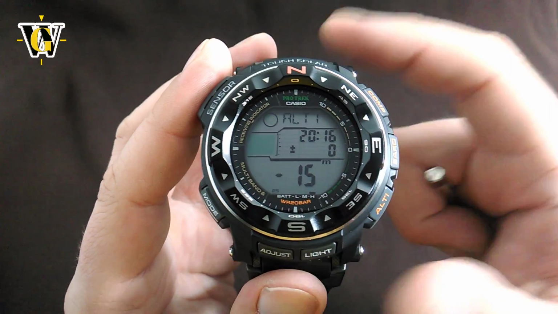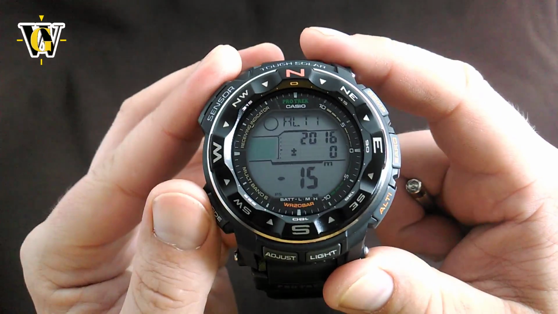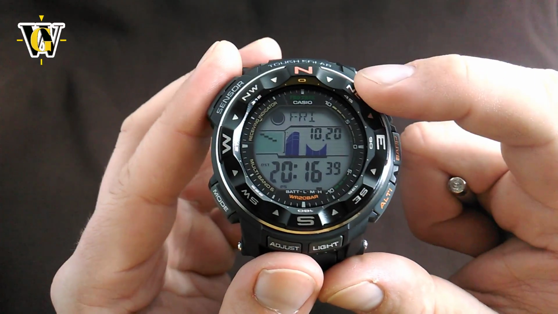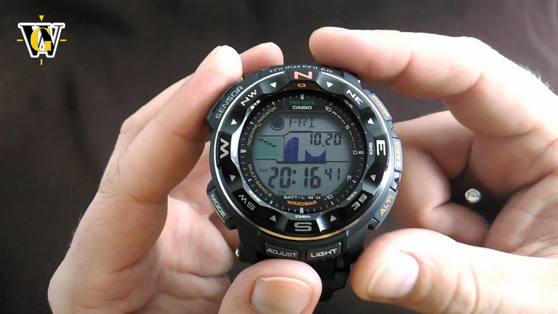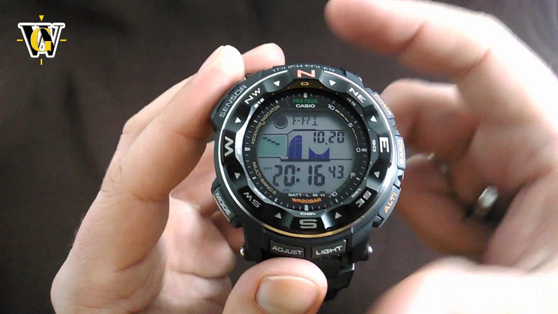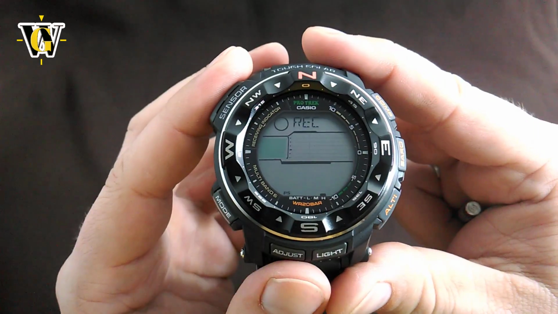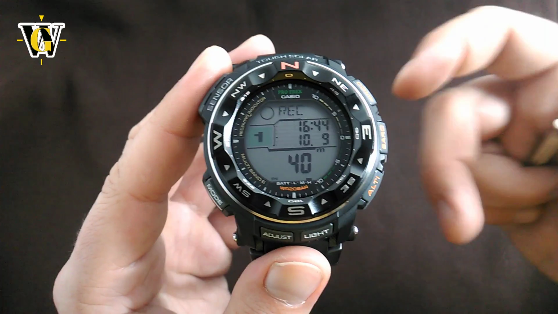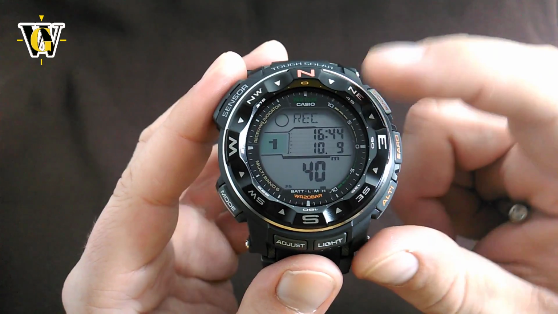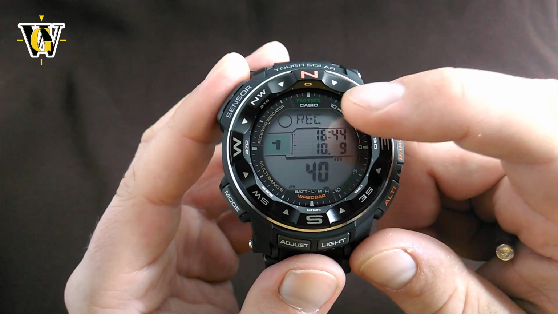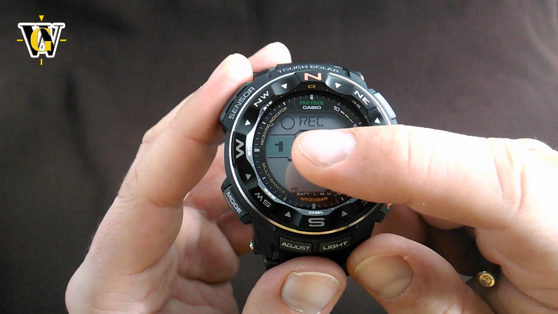Now we're going to go to the record screen, and you press the mode button to exit it. And we're going to go to the record screen so you can see what data was stored and how to use it. Now pressing the mode button twice takes you to the record screen. This watch actually has 3 screens to display. The one is the manual records, and it says rec, and this is the number of the entry.